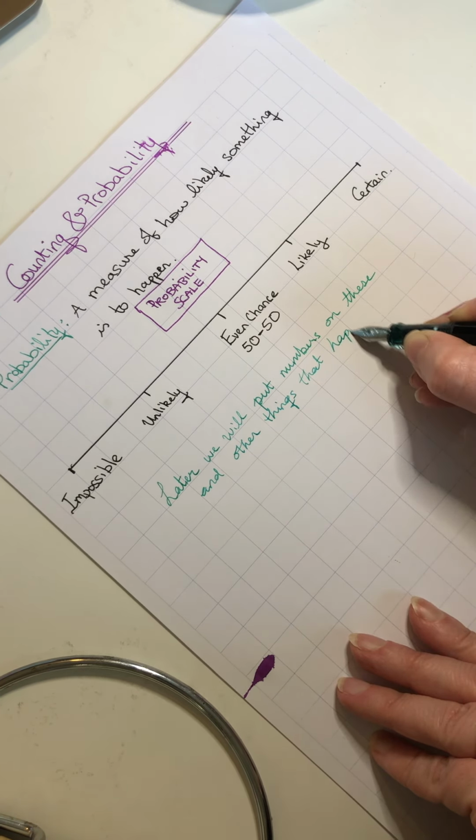Let's look at a second example. Example 2. And we're going to say a 12-sided die is rolled once.